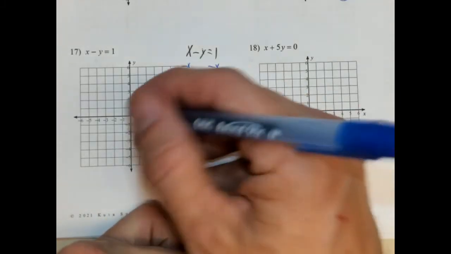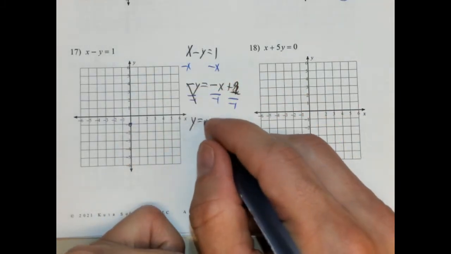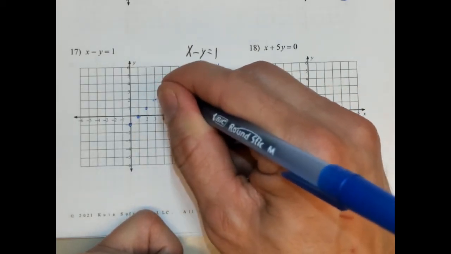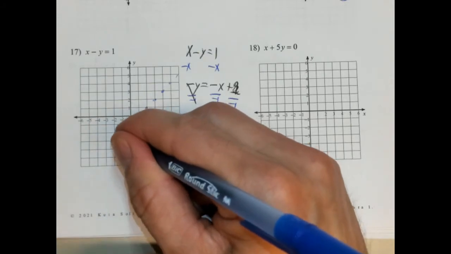So our y-intercept is negative 1. Our rate of change is positive 1, because it's 1x. It's 1 over 1. So we're going to go up 1, right 1. We're going to do a bunch of points here. And we're going to go the other way.